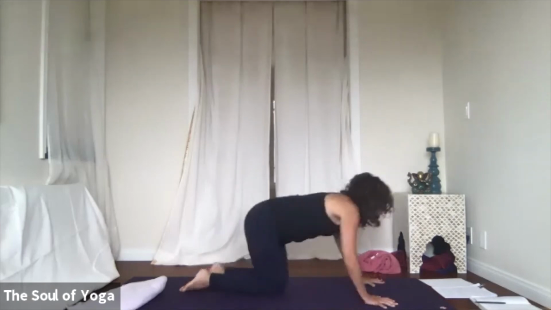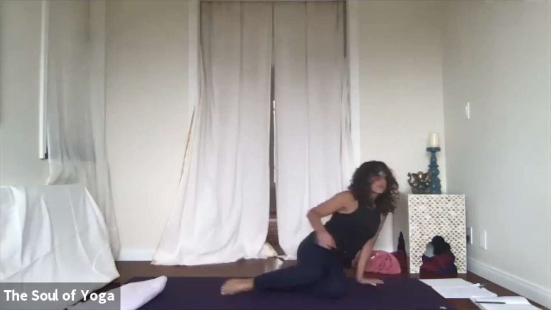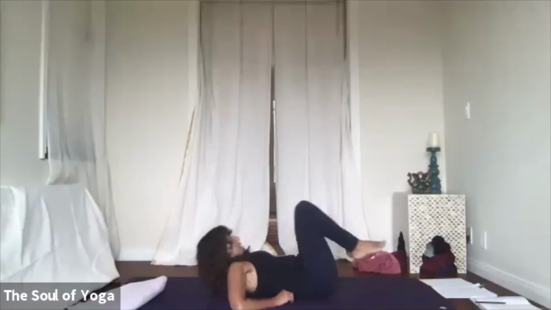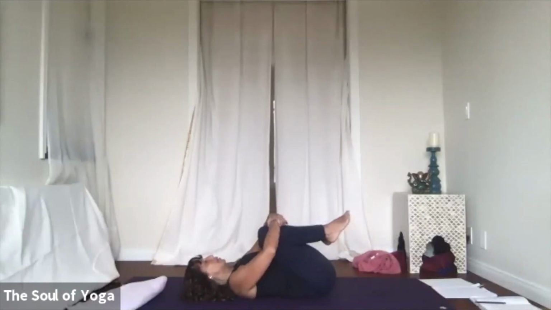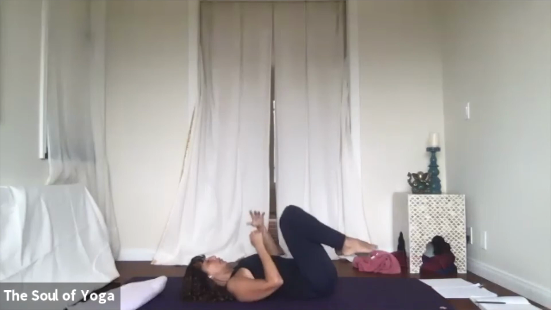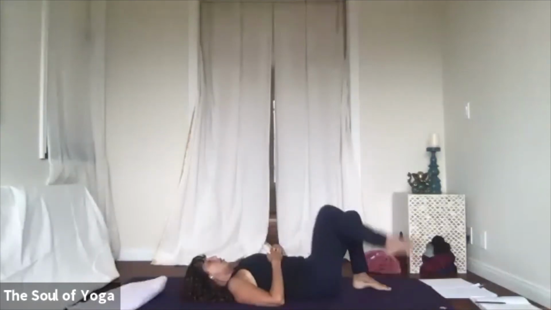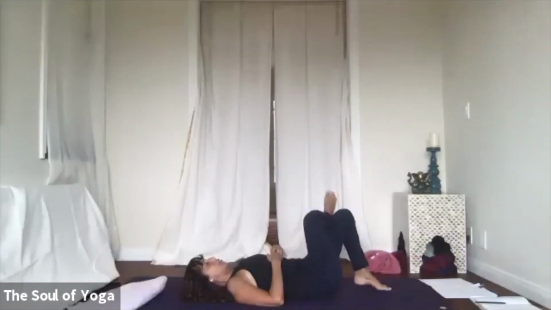And then make your way onto your back. Bring your knees into your chest again. Let your shoulders settle heavy to the mat, back of the neck long. Place your feet on the floor. Cross your right ankle over your left thigh.